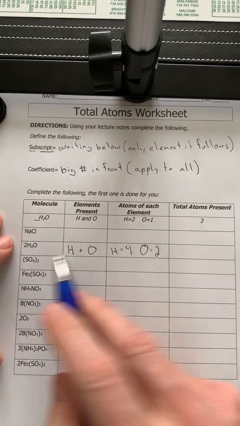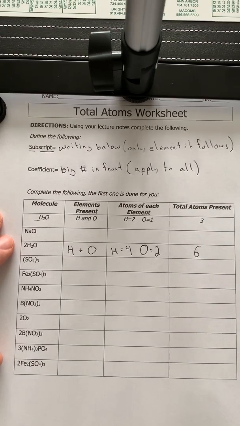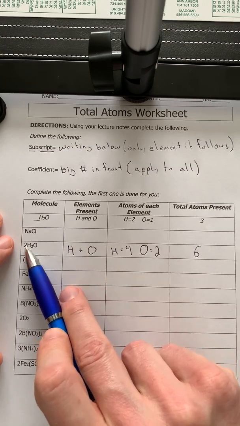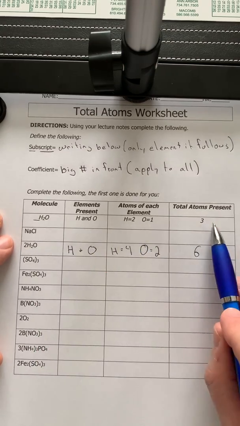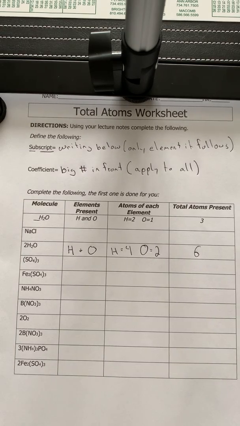So for this here, I've got 6 total atoms. And if you think about it, it kind of makes sense because I doubled up H2O. I had 2 of them. I had 3 with H2O. And if I double that up, I should have 6.